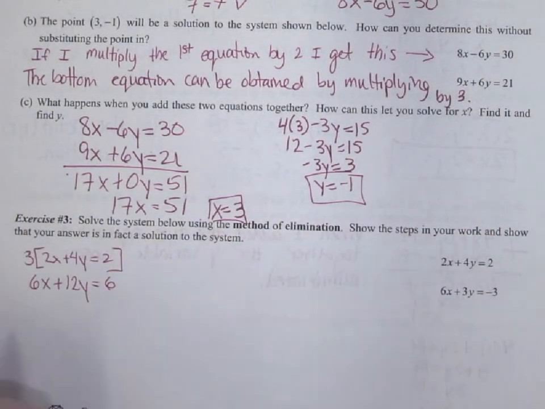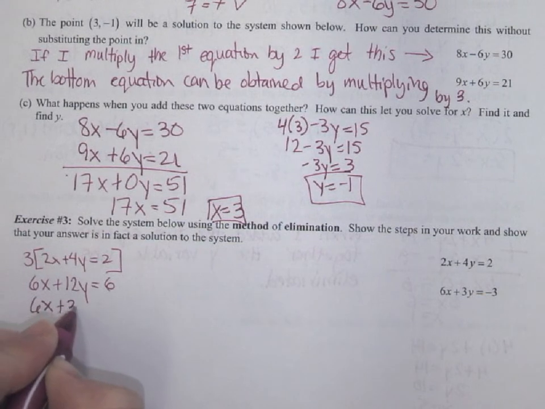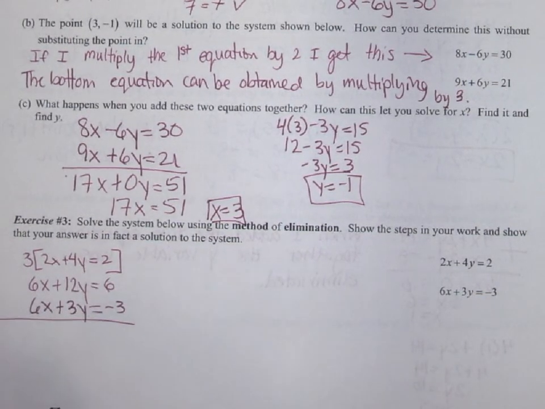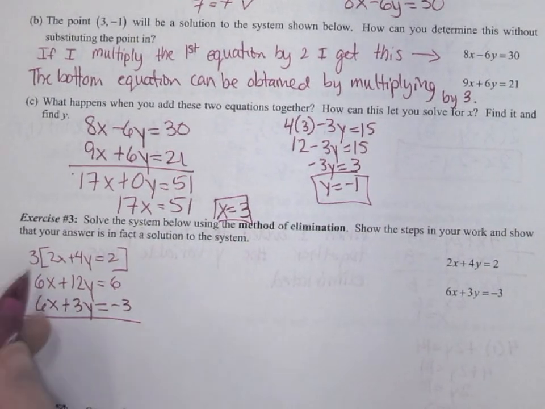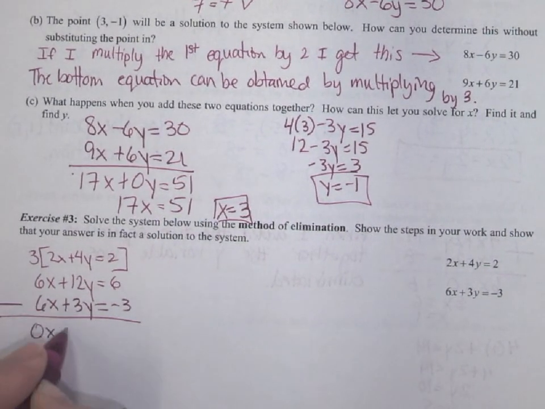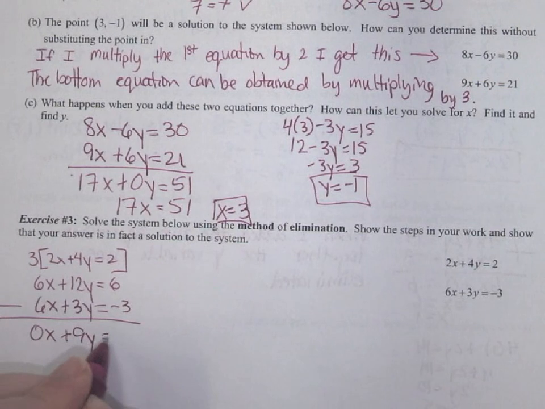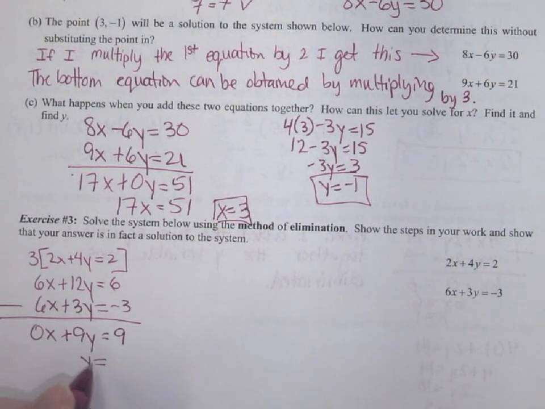And then I have my second equation here, 6x plus 3y equals -3. And then I'm going to subtract. I get 0x plus 9y equals 9, y equals 1.